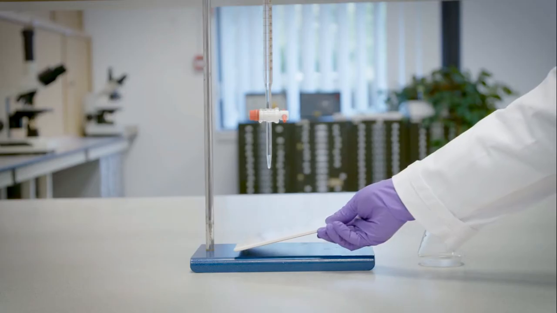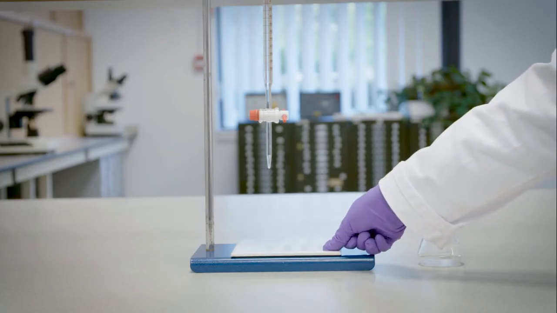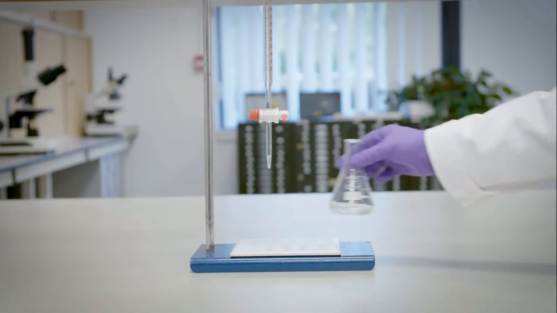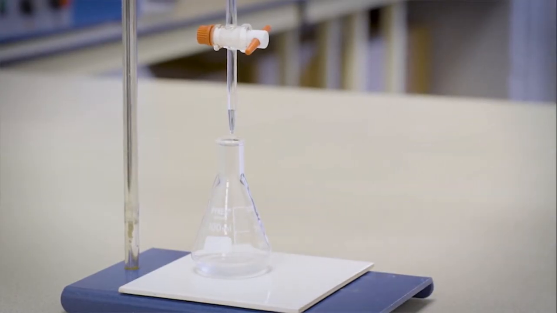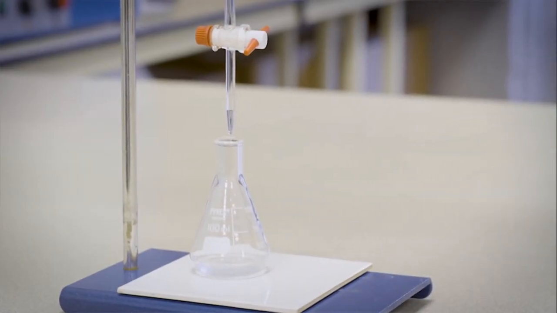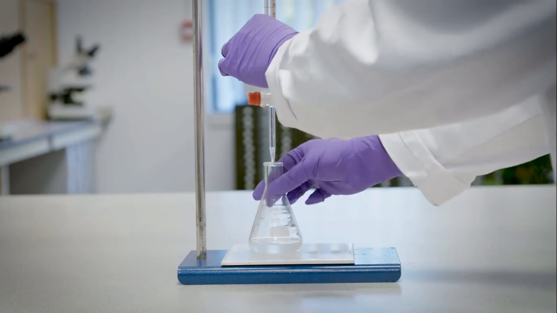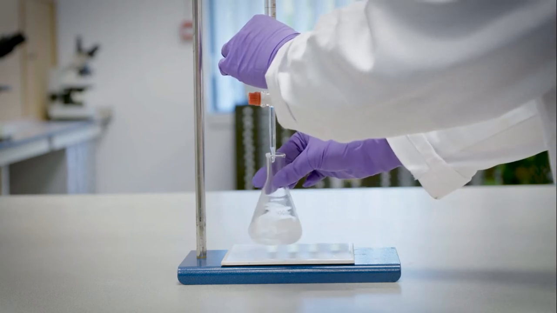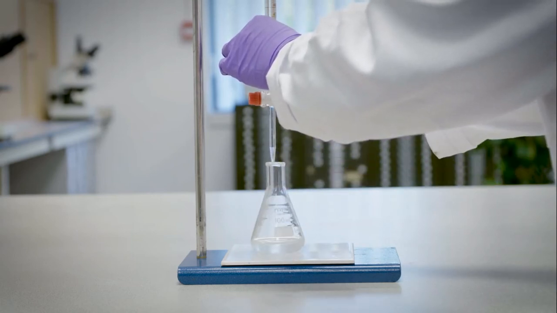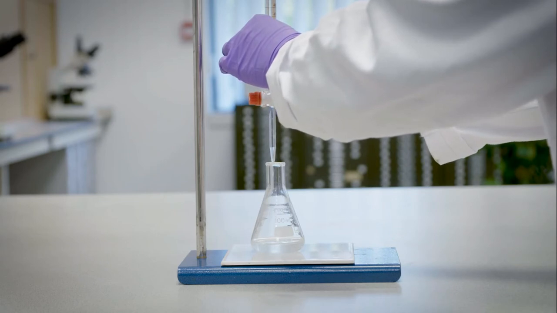A white tile is added under the burette and the conical flask with the diluted vinegar sample is placed on it. The white tile makes the colour change easier to see. The first measurement is called the rough titer. This acts as an estimate for how much sodium hydroxide needs to be added to reach the end point. It is not used in the final calculations.